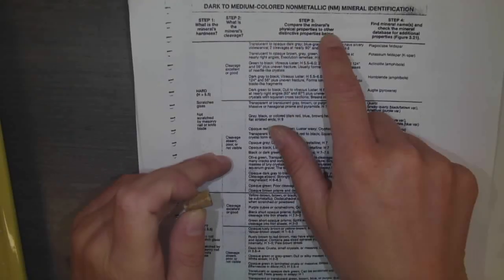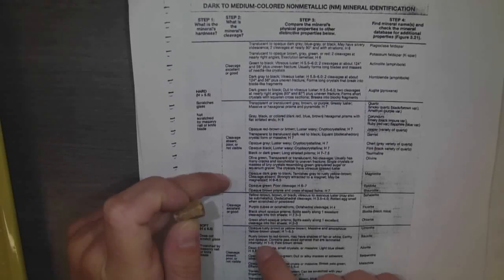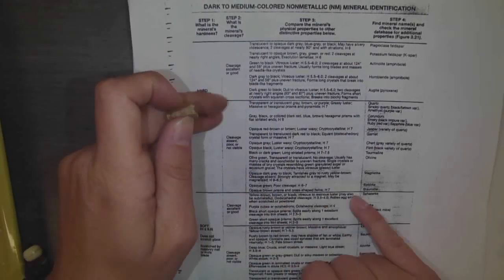Next we're going to look at cleavage. Does it have good cleavage or poor cleavage? Well, that first top thing, you can't really read it, says cleavage good, and we already wrote down that it's not good. It's kind of poor or absent, so we're going to know that we're not up here. Nope, nope, nope. We are not in the good cleavage. We're back down here in the poor cleavage. So we know what section we're in.